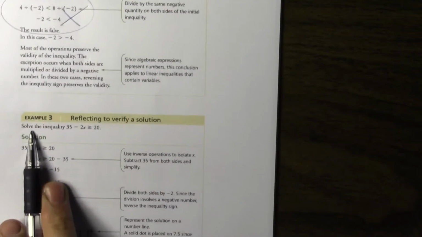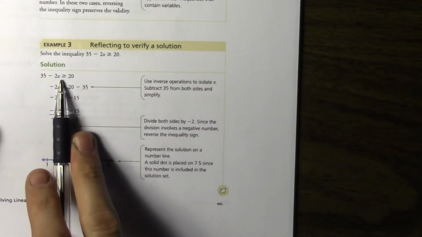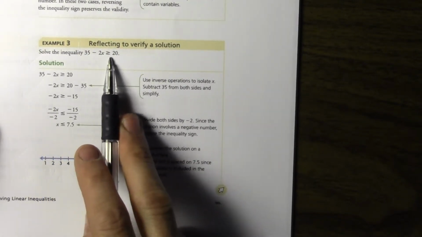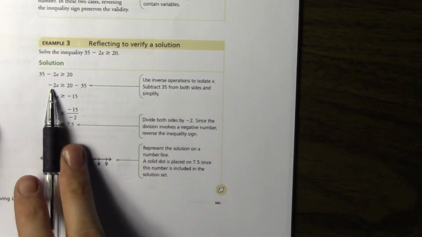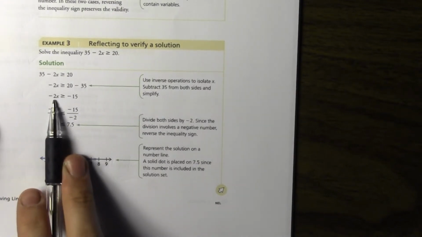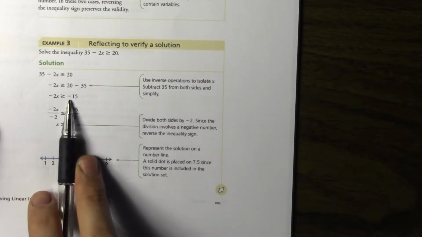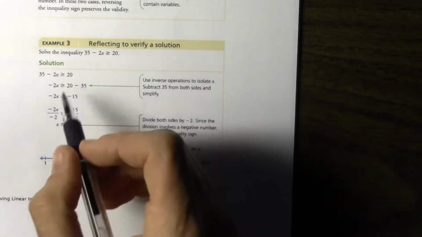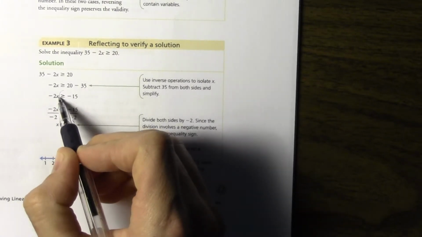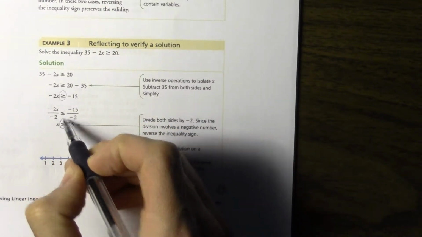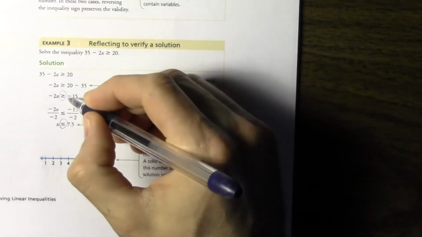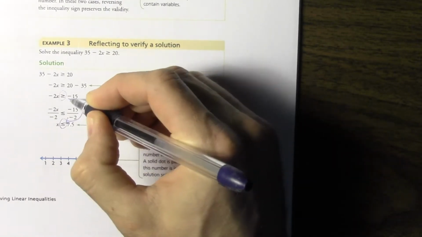So let's see that example now, example 3. We have this inequality here, 35 minus 2x is greater than or equal to 20. So here we subtract 35 from both sides. So we get -2x is greater than or equal to -15. Now, dividing here by -2, this inequality switches. It switches the direction it's going. It flips from there to there.